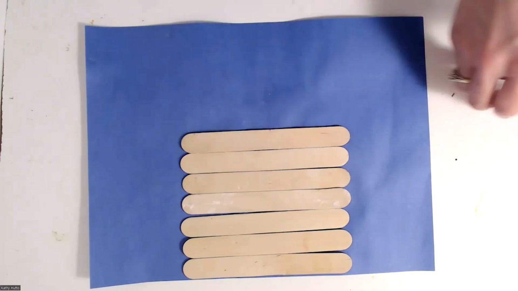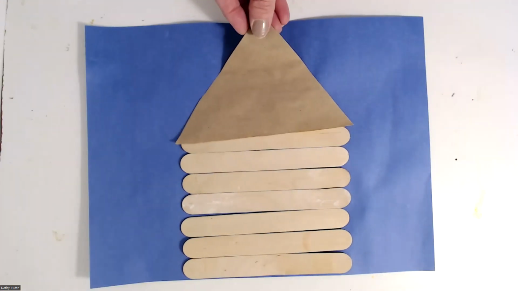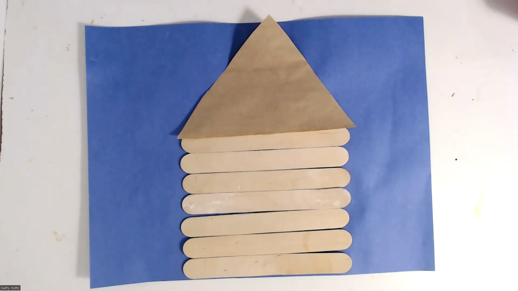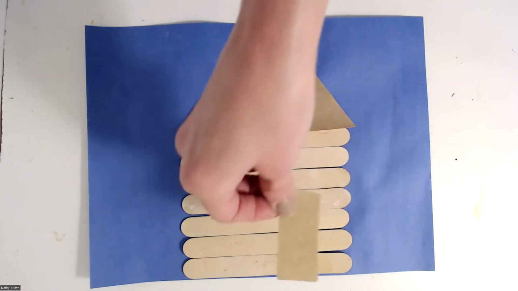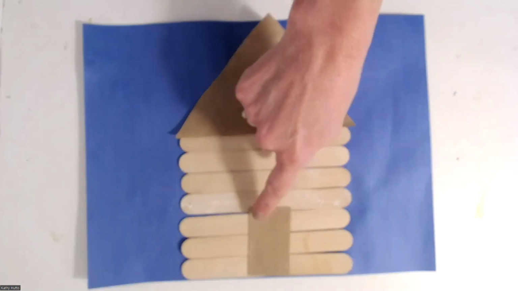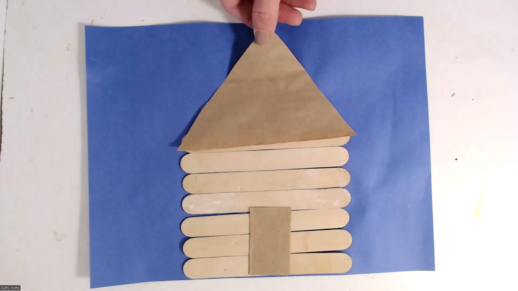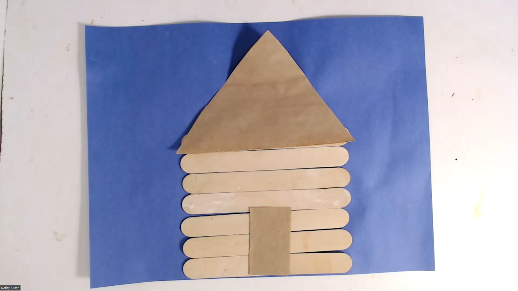It's up to you. Next, I'm just going to cut out a rectangle from a piece of brown paper. And I'm going to cut a rectangle and a triangle. A rectangle for the door and a triangle for the roof. And there you have it. There's my little cabin. And you can decorate yours if you want to. Maybe add some snow to the top. You could even add another window.